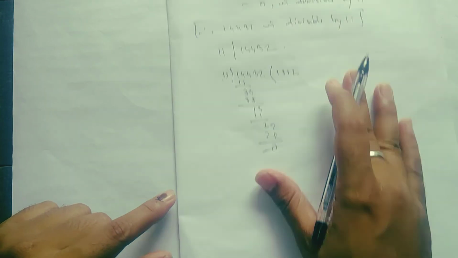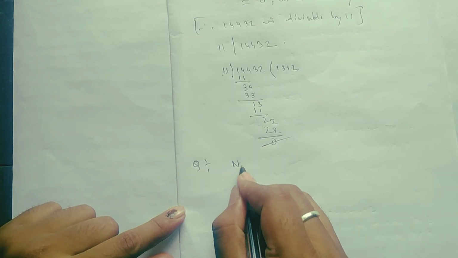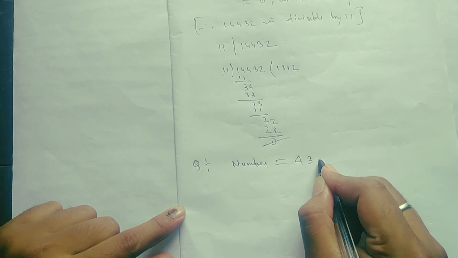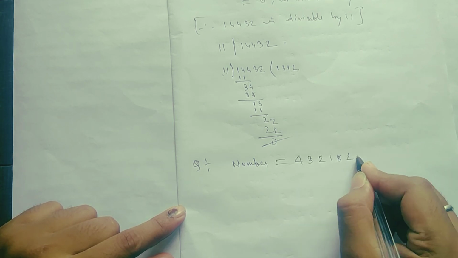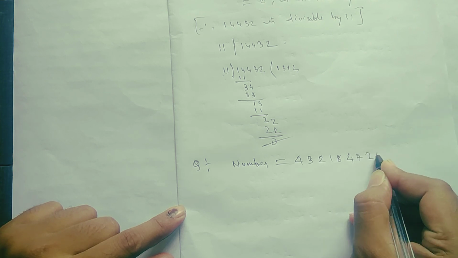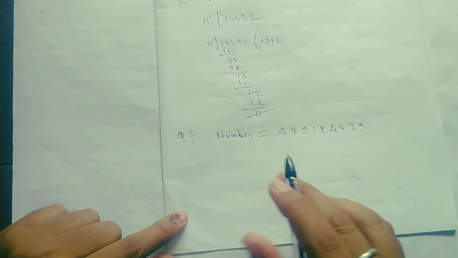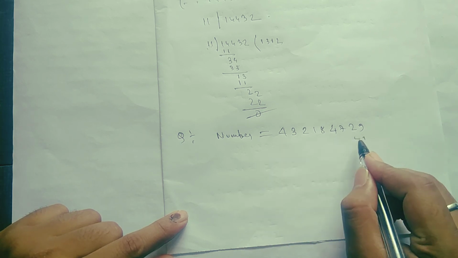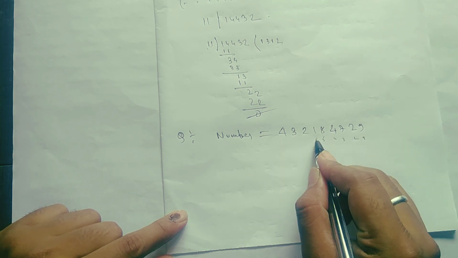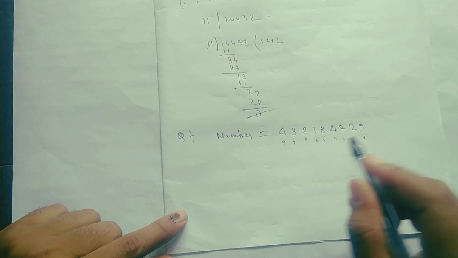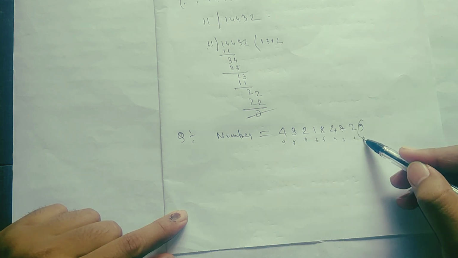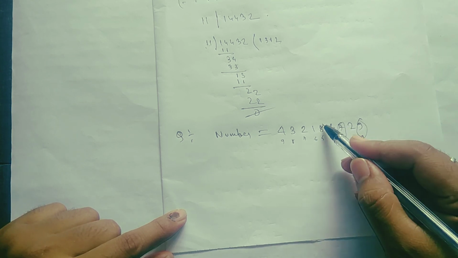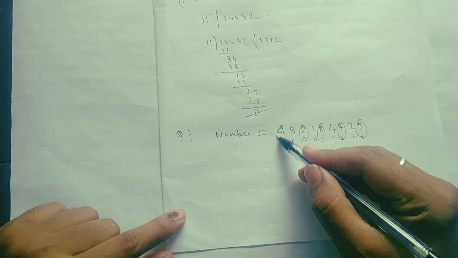If I go for another, bigger number, like 143218447 29, what we're going to do, you take the places like 1, 2, 3, 4, 5, 6, 7, 8, 9. Now these are your odd place digits: 1st, 3rd, 5th, 7th and 9th.